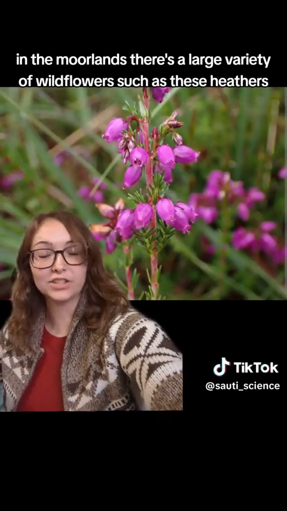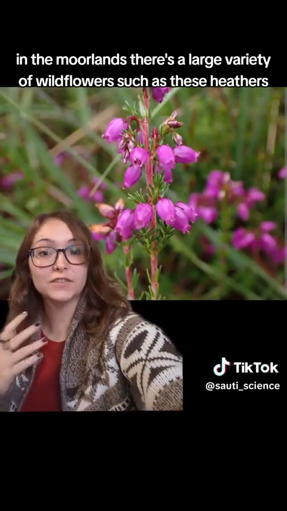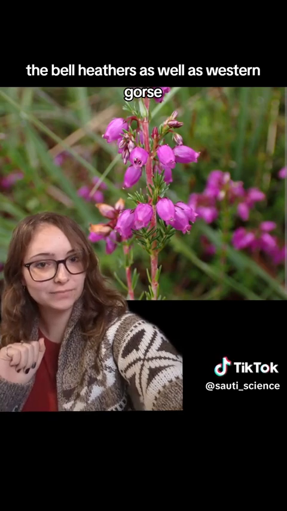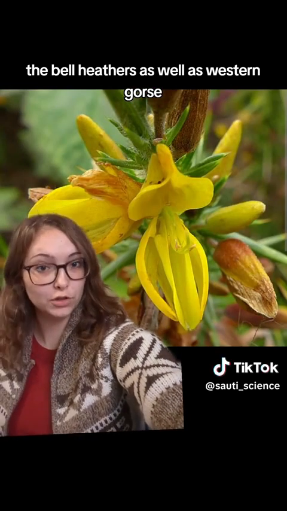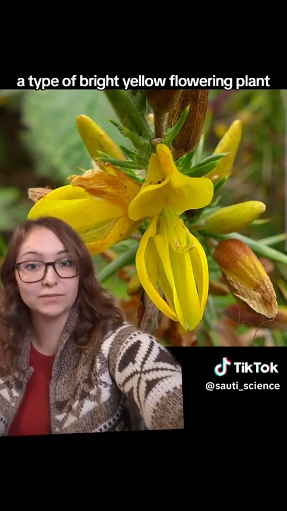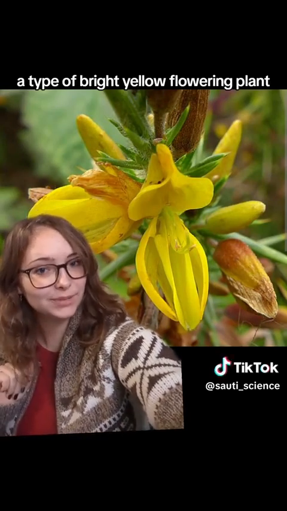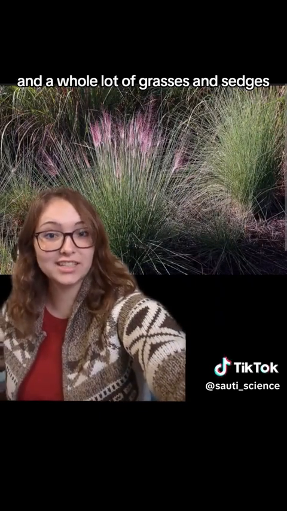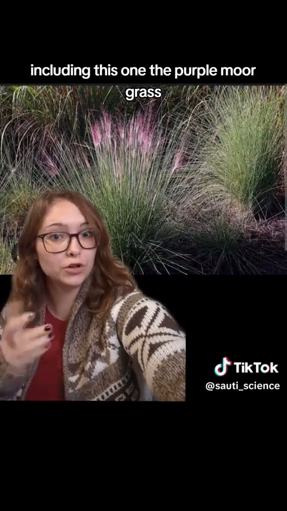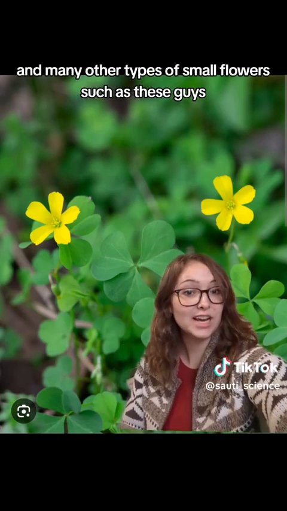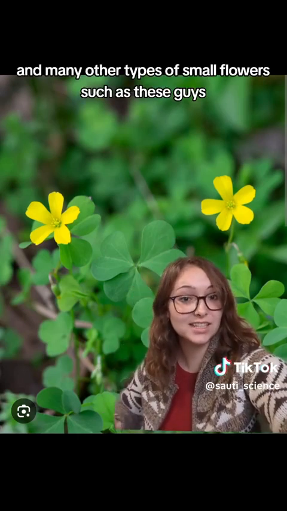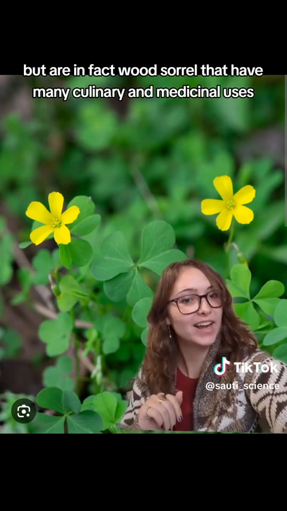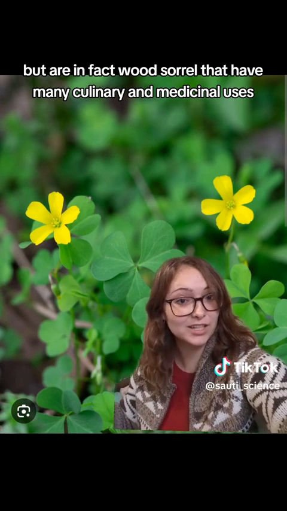In the moorlands, there's a large variety of wildflowers, such as these heathers, the bell heathers, as well as western gorse, a type of bright yellow flowering plant, and a whole lot of grasses and sedges, including this one, the purple moorgrass, and many other types of small flowers, such as these guys, which are not clovers, but are in fact wood sorrel that have many culinary and medicinal uses.